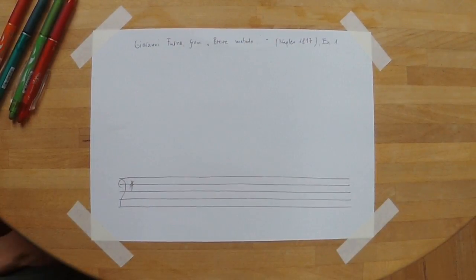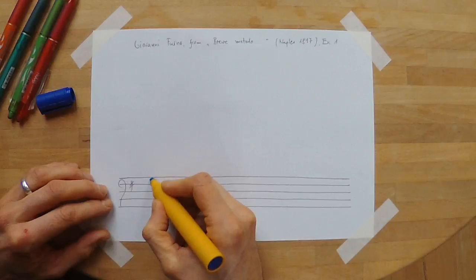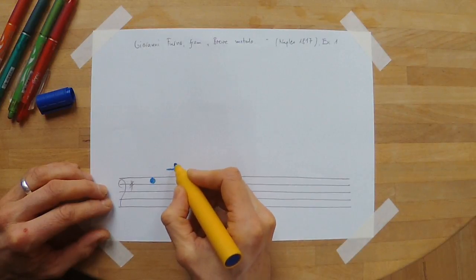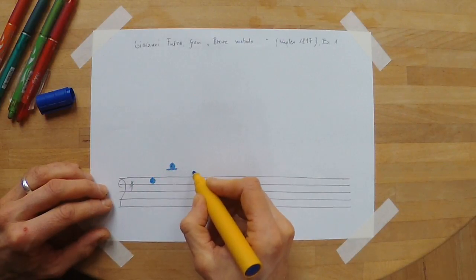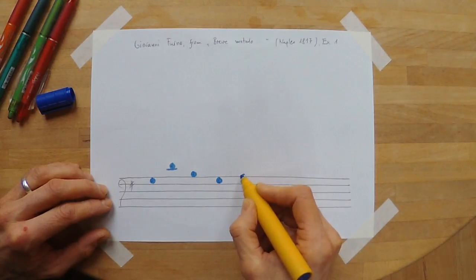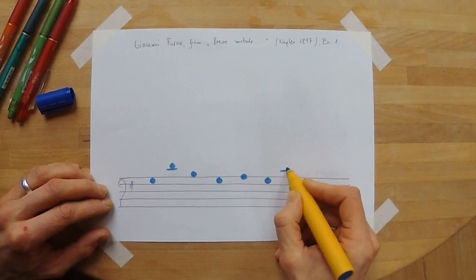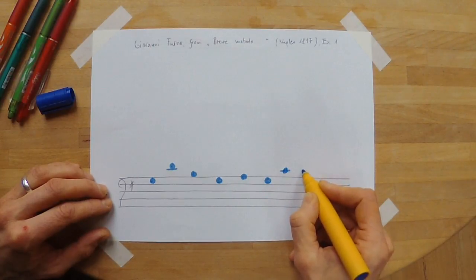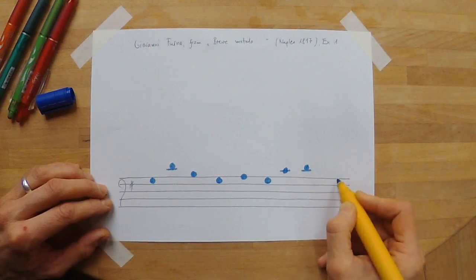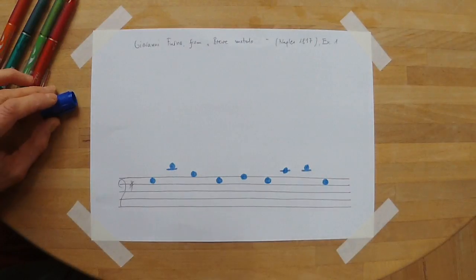Let's look at the bass line of Giovanni Furno's Breve Metodo and put single voices above it, which will serve as a way of creating melodies. The bass line goes G, D, which is 1-5 in G major, 3, 1, 2, 1, 4, going up to 5, 1. These numbers refer to scale degrees of G major.